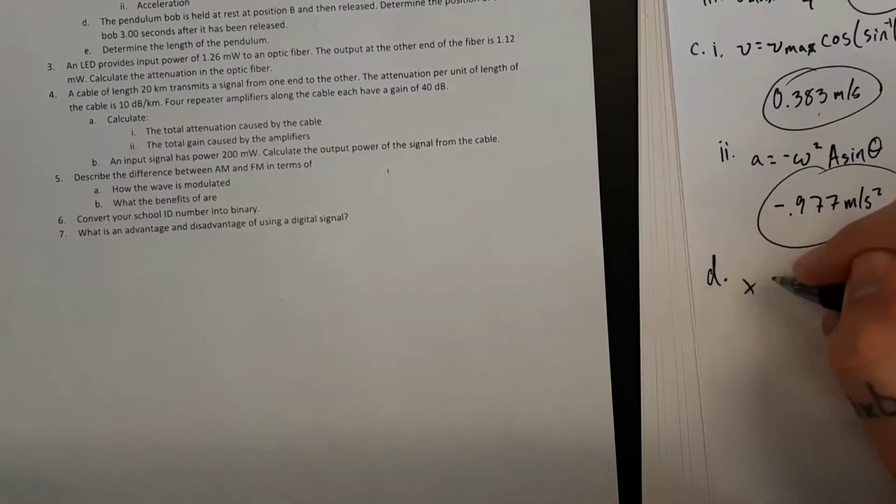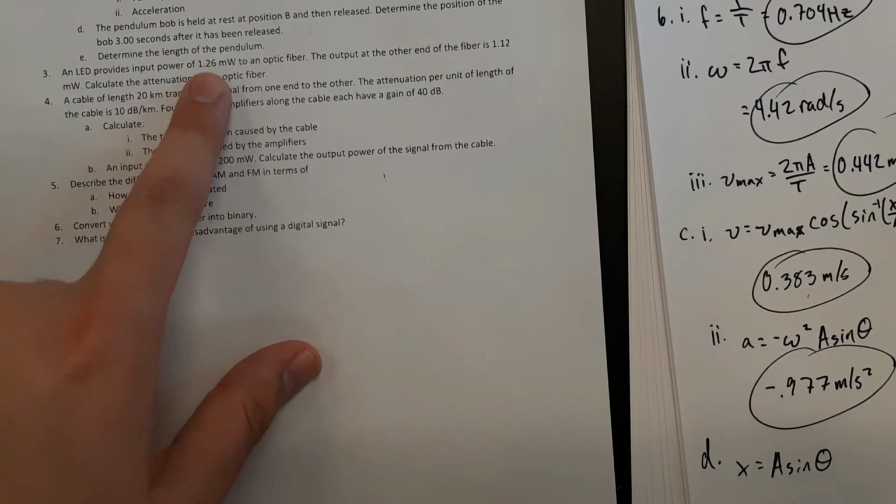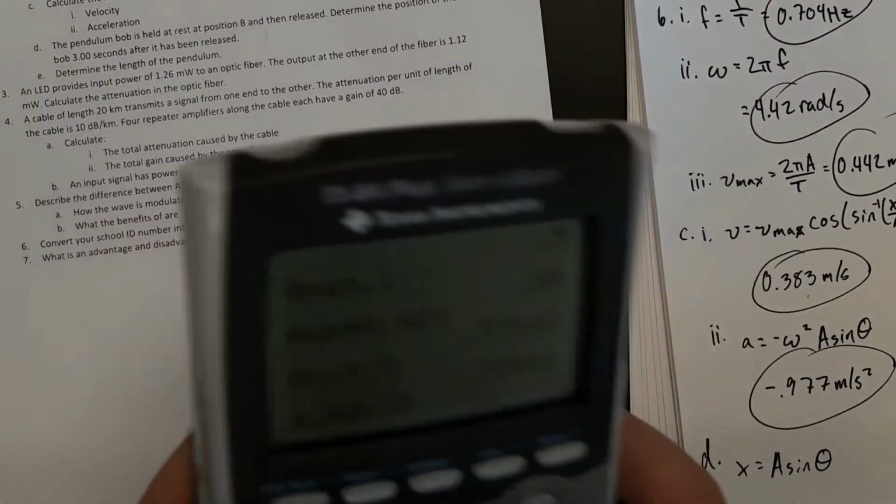Hooray us. D. Pendulum bob is held at rest at position B and then released. Determine the position of the bob 3 seconds after it has been released. So we're looking at the intermediate position. That's going to be x equals A sine theta, and theta can just be omega times t. So we've got our omega of 4.42 and our time of 3 seconds.